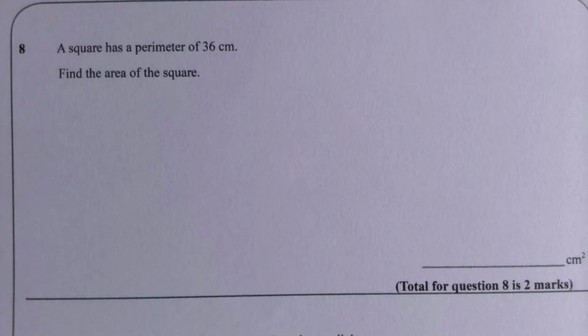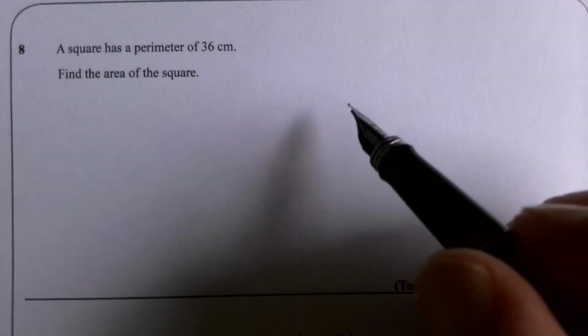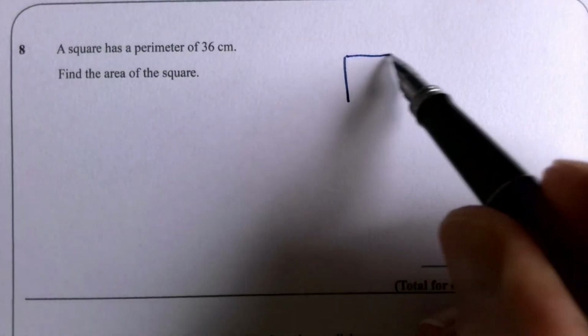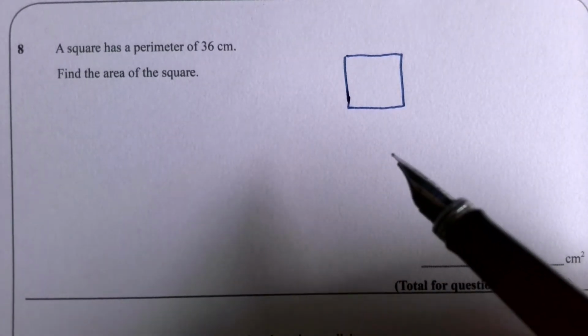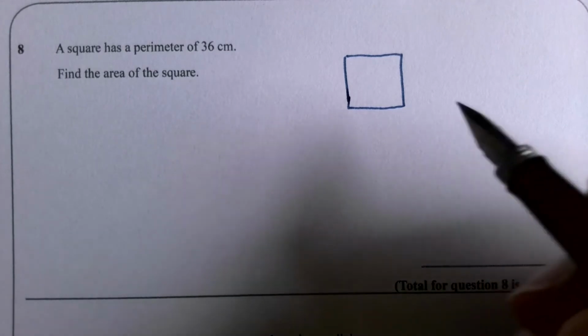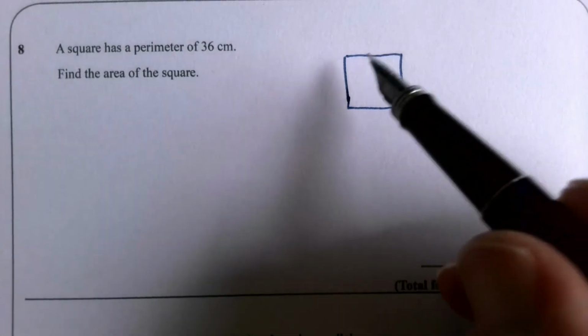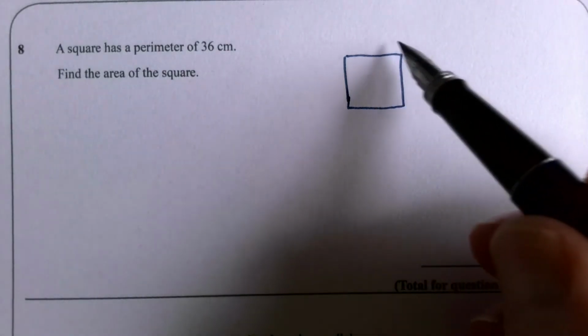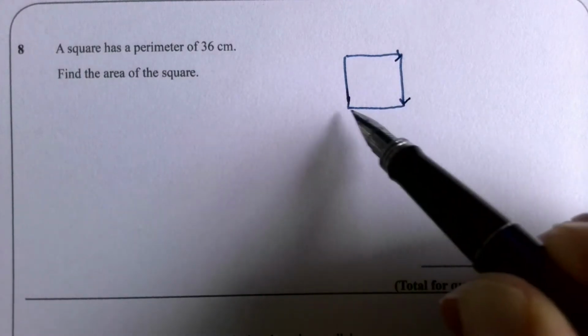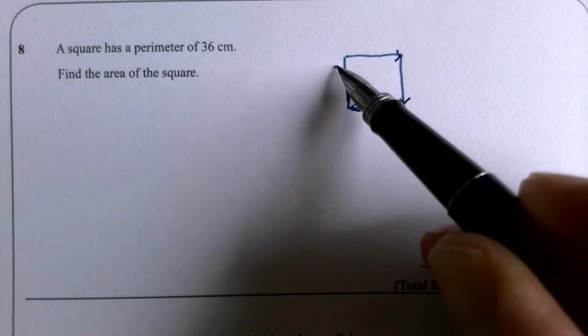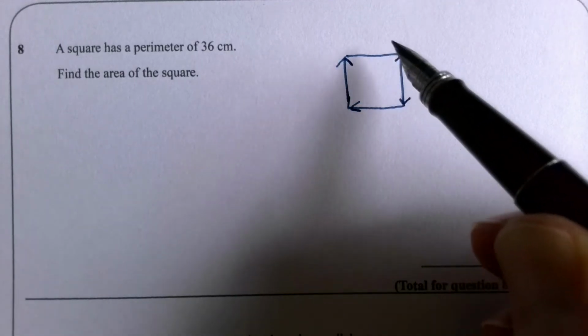So I would always start by making a sketch. Maths is a creative subject, folks. Do not think it's just a bunch of rules that are somehow held together, who knows how. It is creative. So I'm thinking that this distance, this plus this plus this plus this are equal to 36.